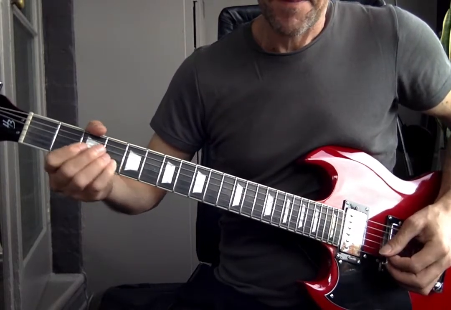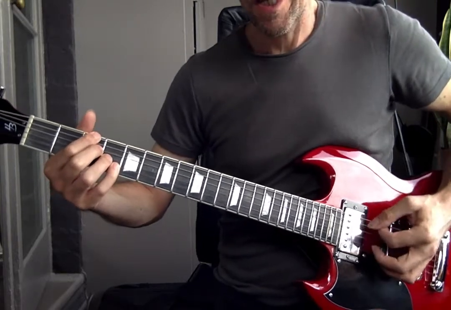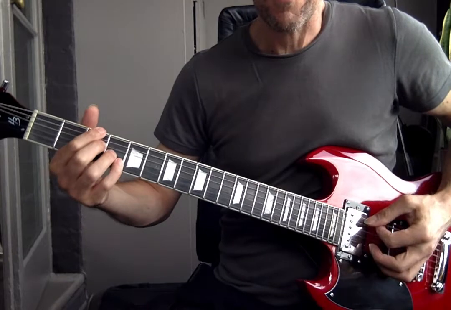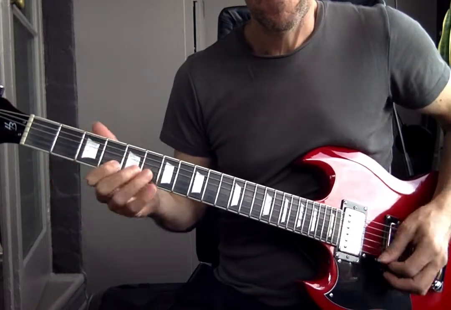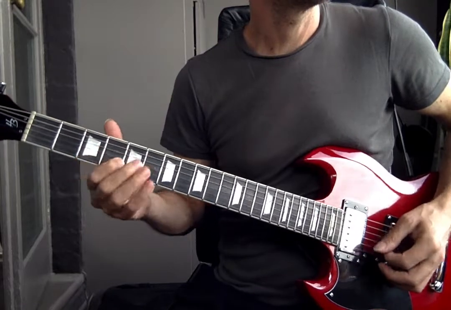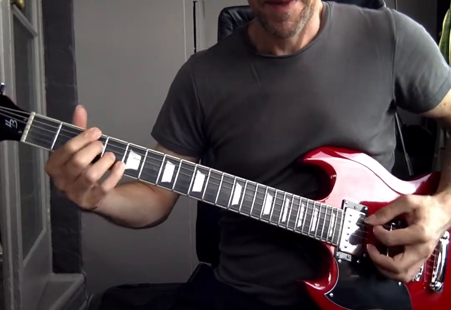And this, which is the sharp 5 for the G altered chord, becomes the 9, 1, 2, 3, 4, 5, 6, 7, 8, 9 for the C sharp 7 chord.